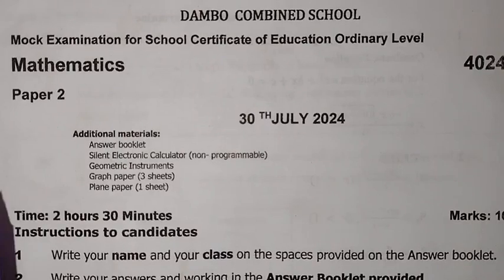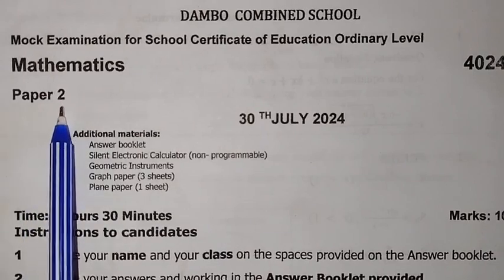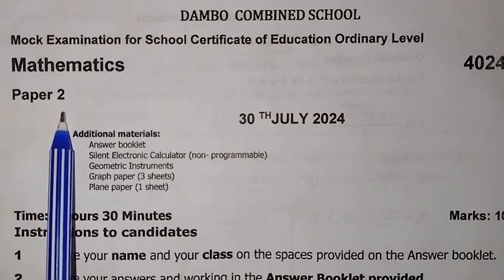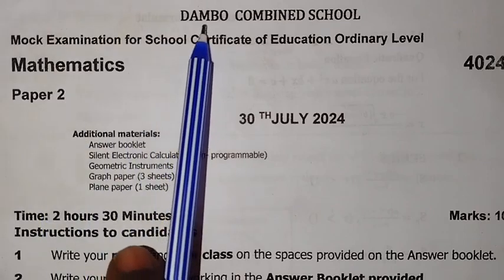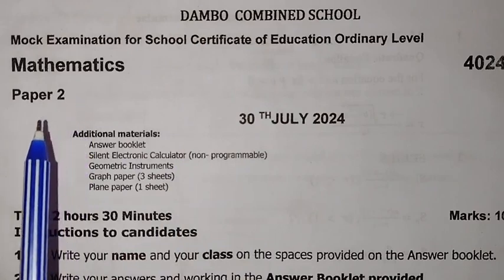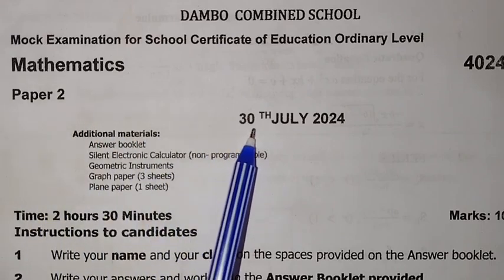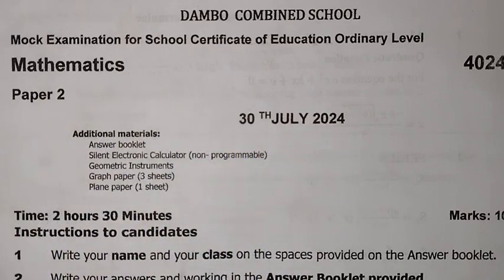So in this presentation, we are going to look at mathematics paper 2. This paper 2 was written at a certain school, which is Dambo Combined School, located right here in Indora. It was written on 30th July 2024 as a mock exam. So let's look at the questions.